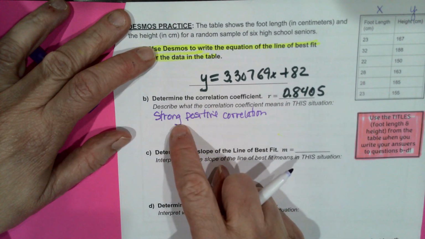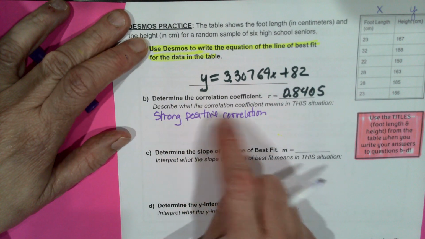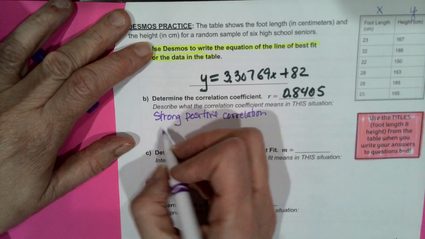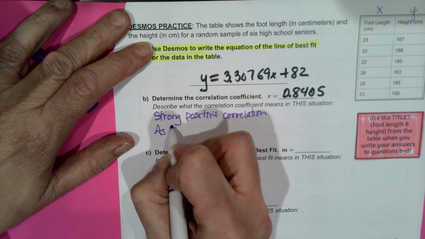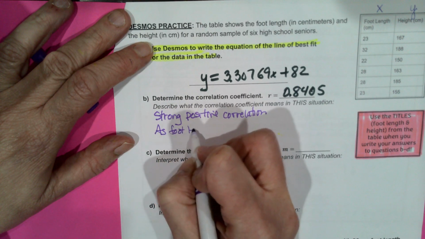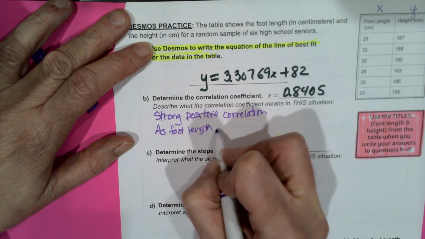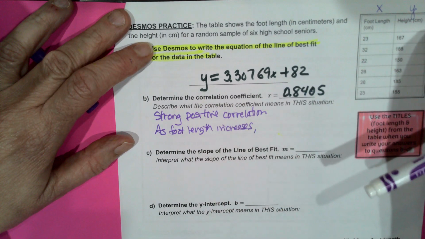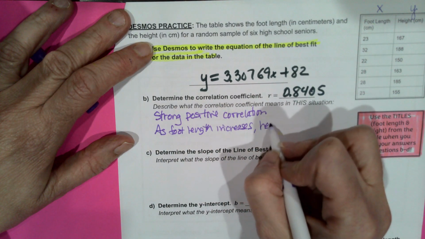Remember, positive correlation means that both increase at the same time. So strong positive correlation: as foot length increases, height also increases.